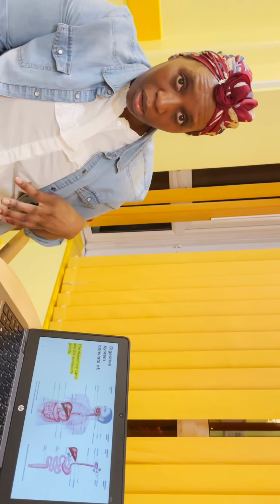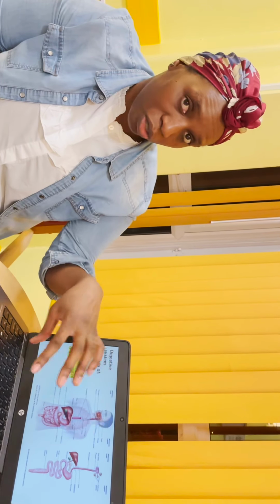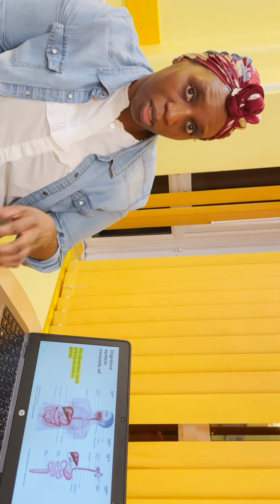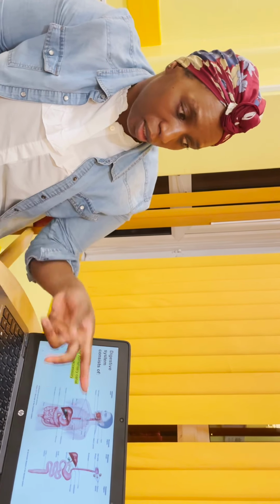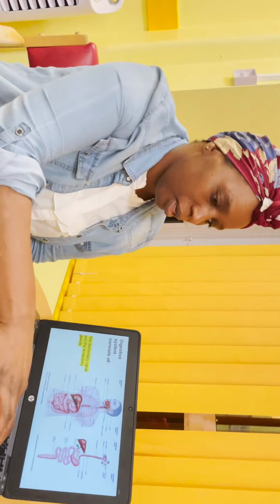So, and then I've also included a diagram of the alimentary canal, the GI tract, and the organs involved, the accessory organs, the liver, the gallbladder, and the pancreas. And then we move on.